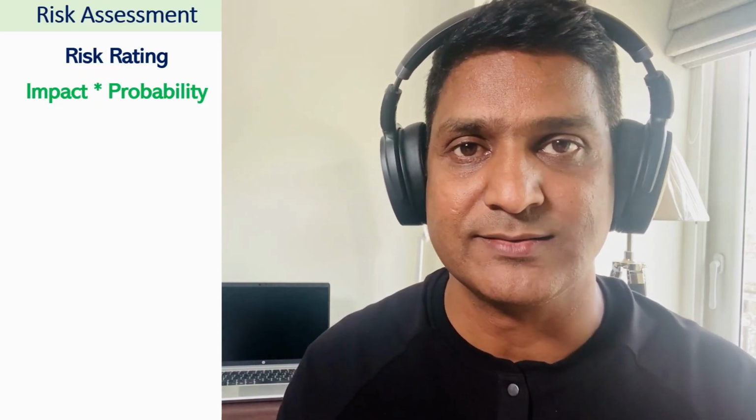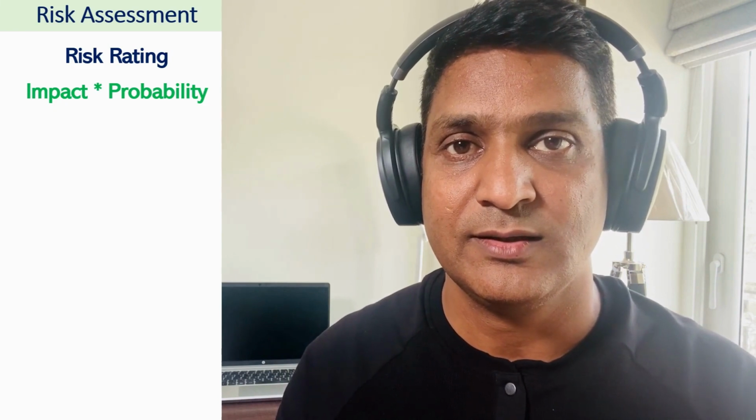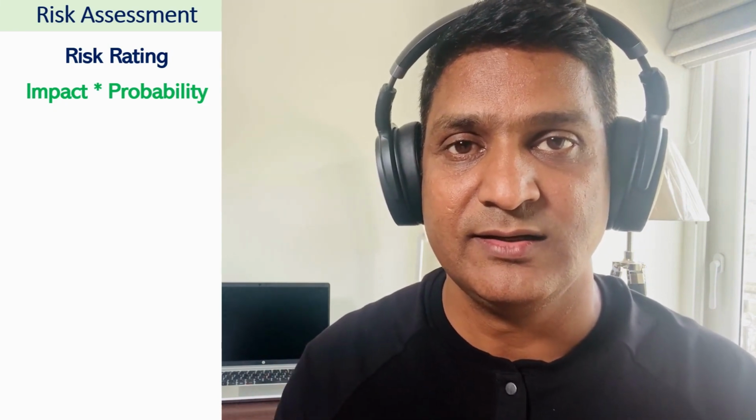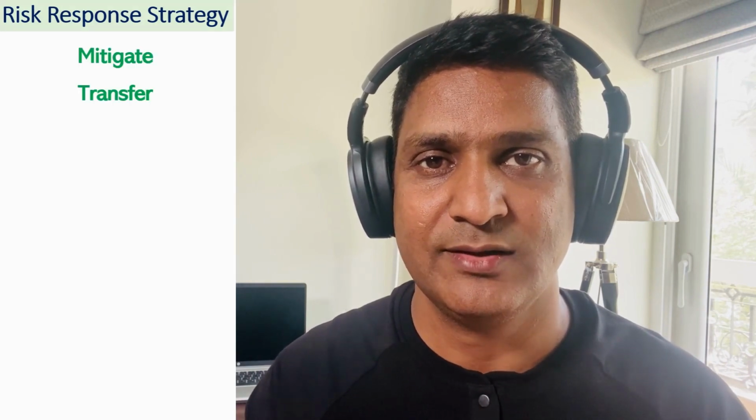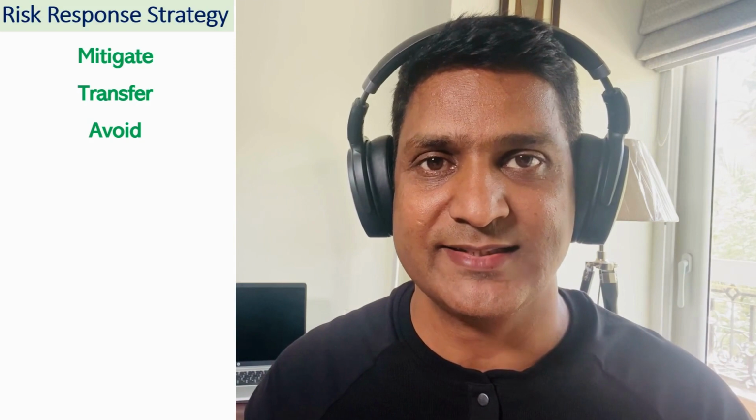Risk rating is nothing but a multiplication of these 2 factors. Higher the risk rating, more impactful is the risk. The next step is risk response strategy. In this step, we come up with a strategy to address the risk. We have 4 types of response strategies: mitigate, transfer, avoid, and accept.